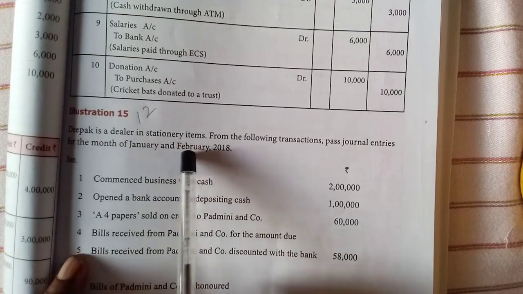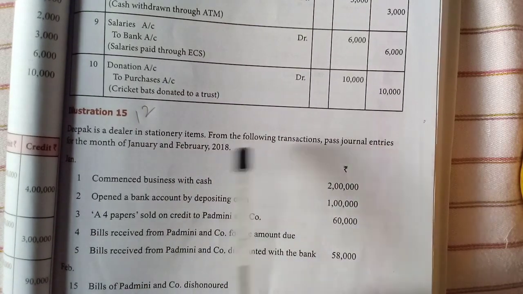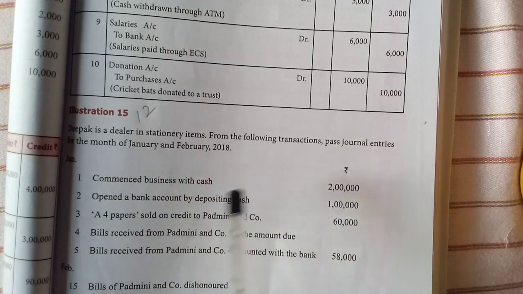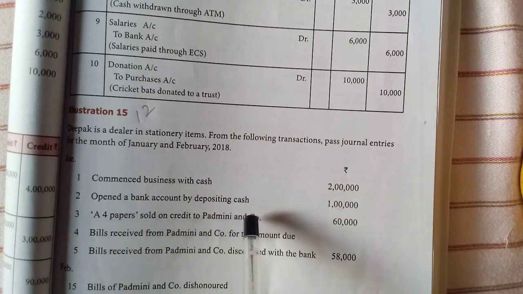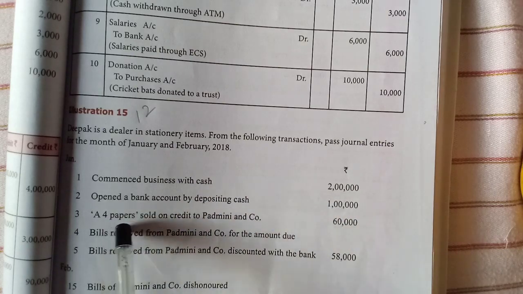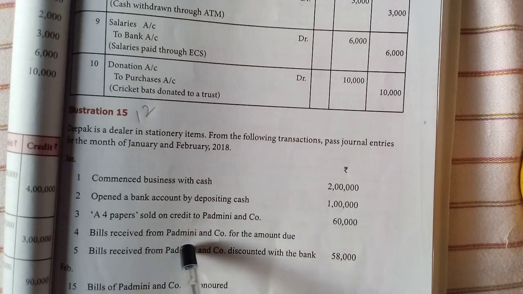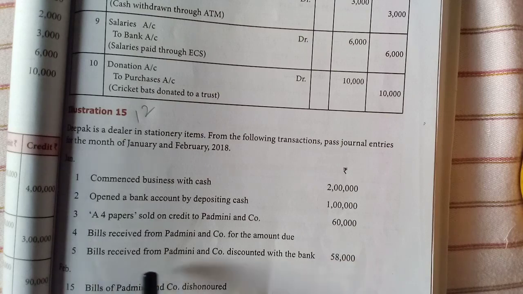Deepak is a dealer in stationery items. From the following transactions, pass journal entries for the month of January and February 2018. Commenced business with cash, opened bank account by depositing cash, A4 papers sold on credit to Padmini, then bills received from Padmini and Co for the amount due, bills received and discounted with the bank, then bills of Padmini dishonored.